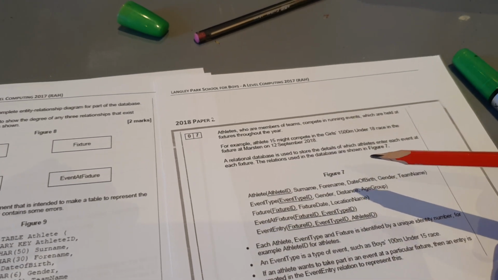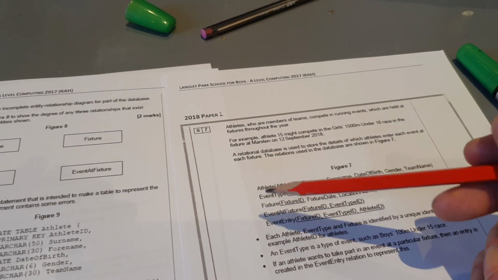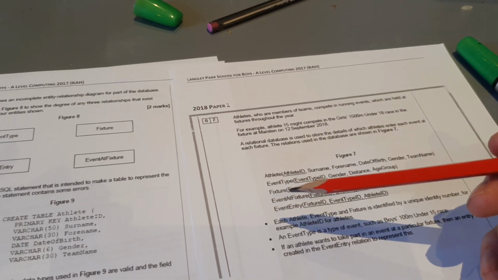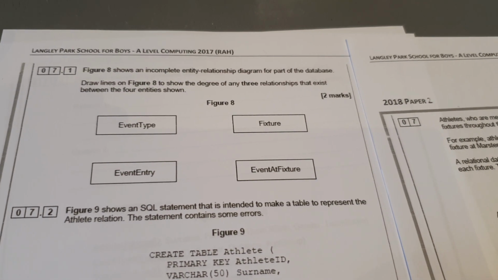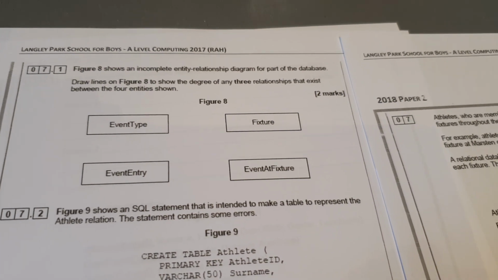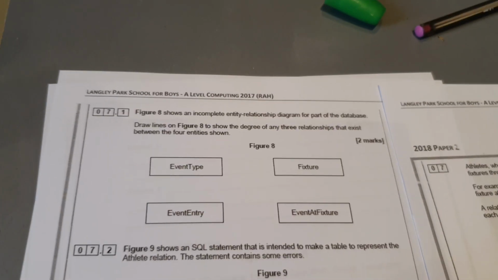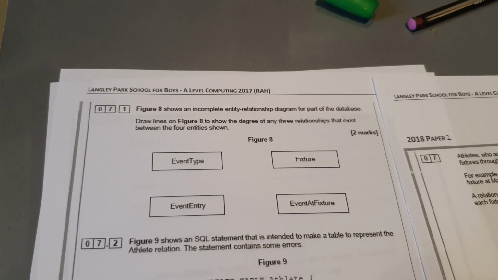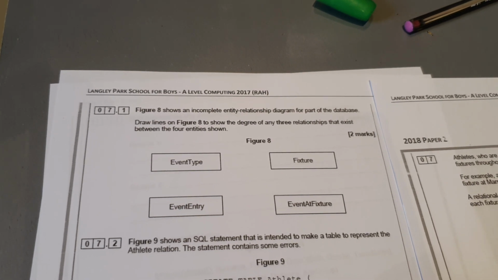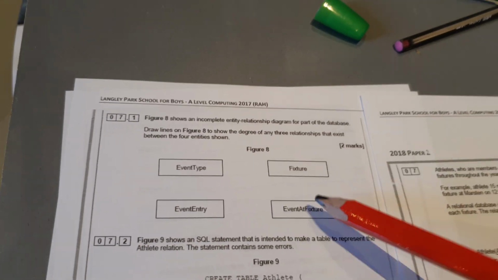This shows what the structure of each of the tables are, right? Each of the 5 tables. That's only 4. So which one's missing there? I'm trying to read this through my phone. I might as well just read it on my eyes. Athlete, event type, fixture, event at fixture, event... Oh, it hasn't got athlete in there.